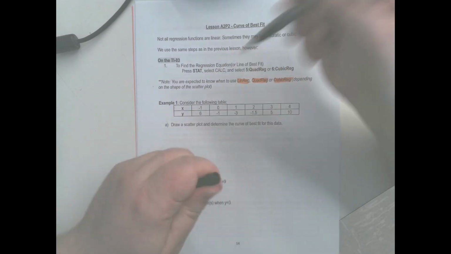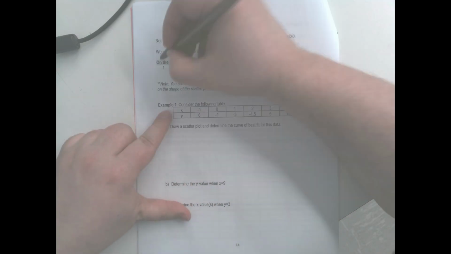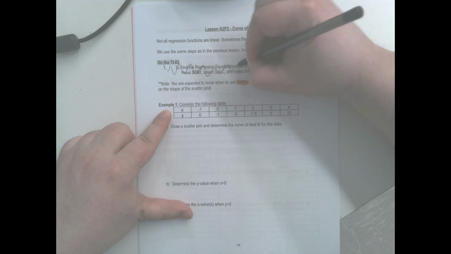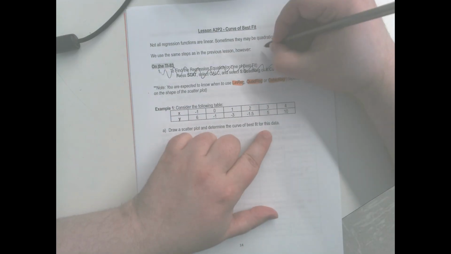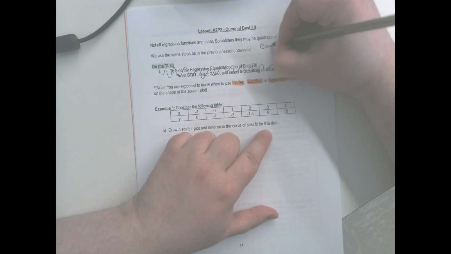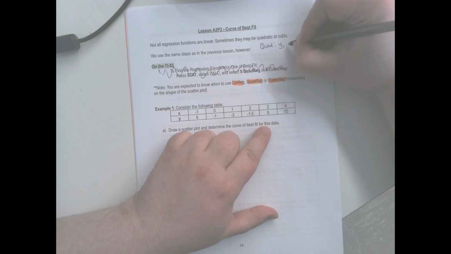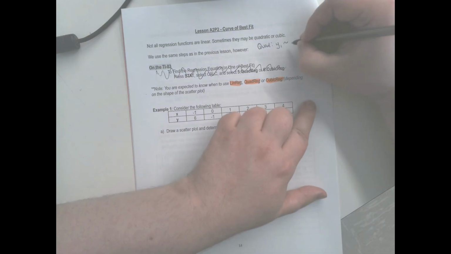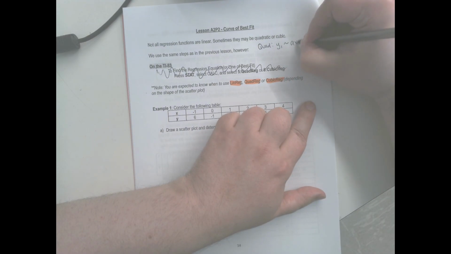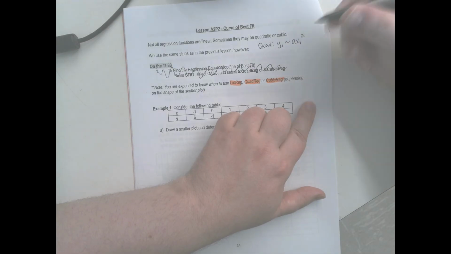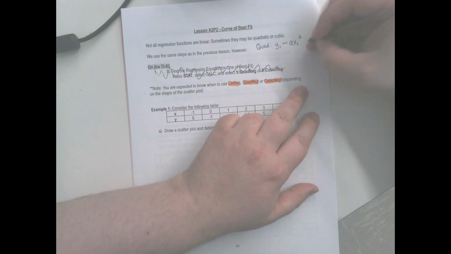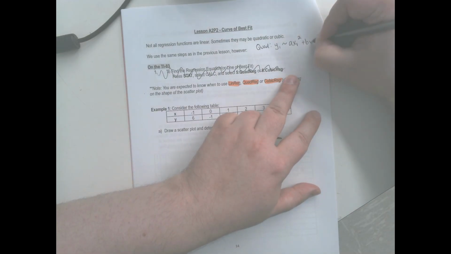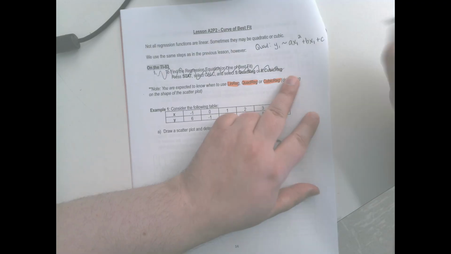Now, again, there is information here on how to use the TI-83 calculator. We are going to be using Desmos for this. And the way that we type in the regression equation on Desmos for a quadratic is y1, and then the squiggly line. Keep in mind, quadratics have an x squared term. So it's going to be a x1 squared plus b x1 plus c.